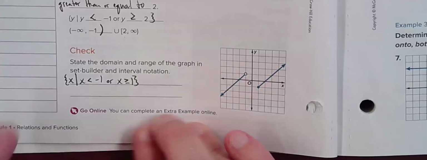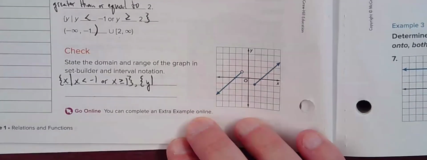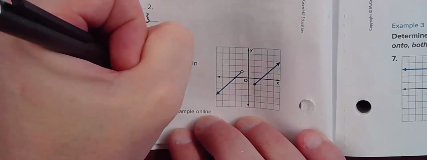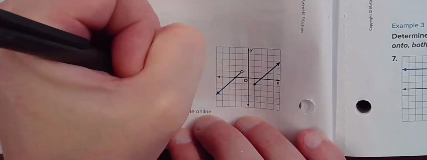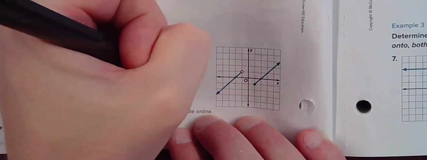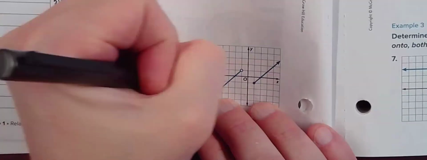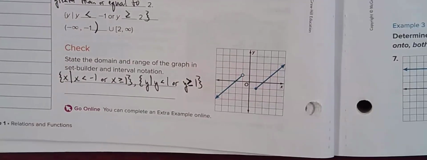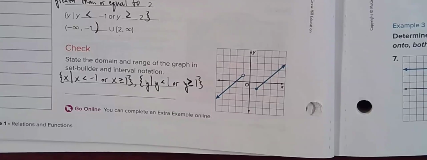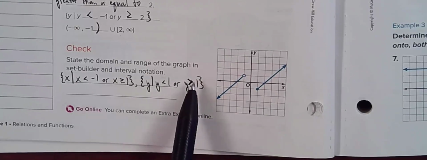For the range, we've got all values of y such that y is less than 1 or y is greater than or equal to 1. I'm going to come back to this one. If you wrote it like this, you're good, but we are going to talk about this one in just a second. Not the domain, but we will come back to the range.